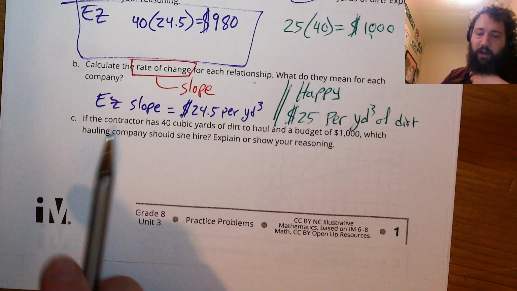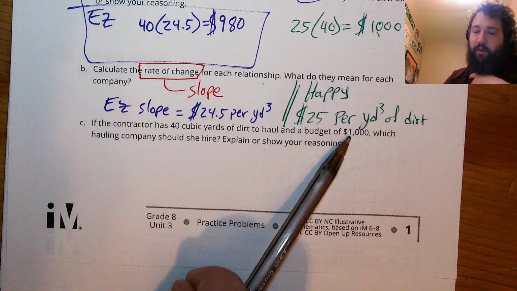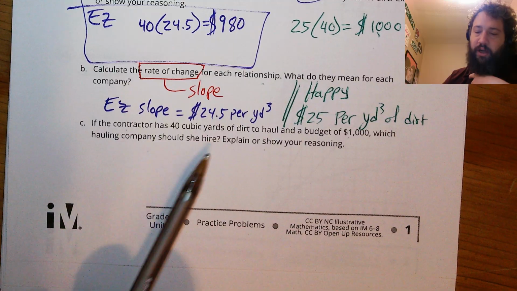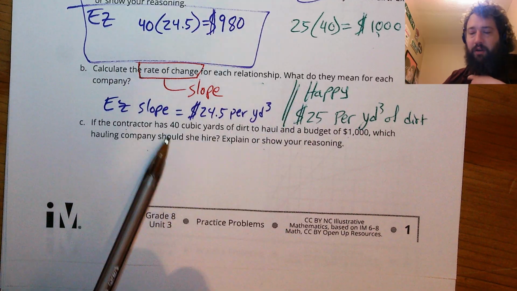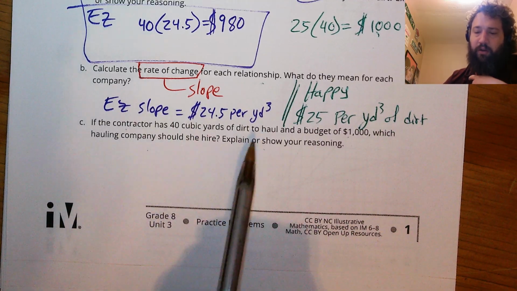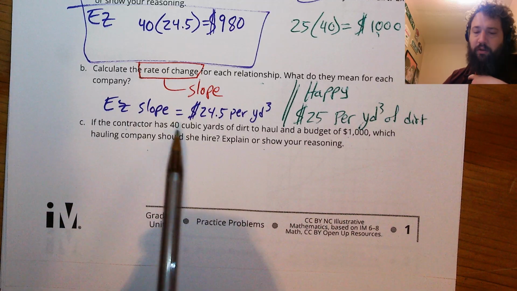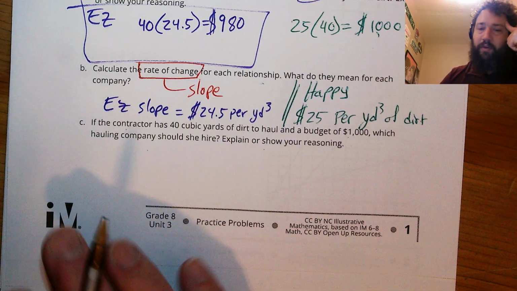All right, if the contractor has 40 cubic yards of dirt to haul and a budget of $1,000, which company should she hire? Explain or show your reasoning. Well, now I'm confused because it seems like I could afford both companies. I'm saying all sorts of crazy things because I'm confused. It's making me second guess my slope here.